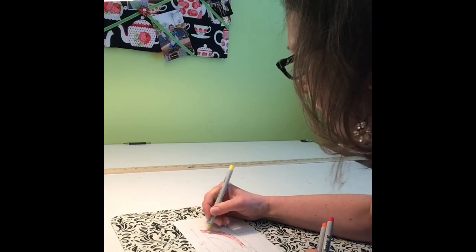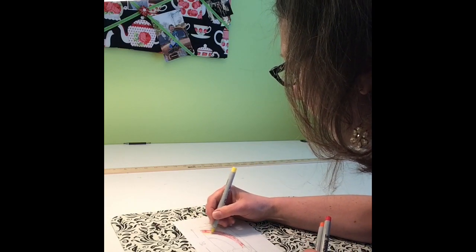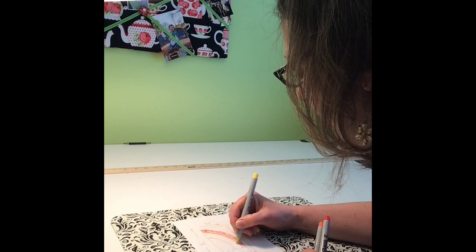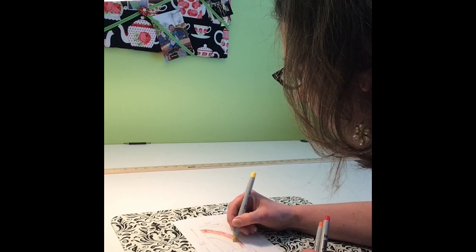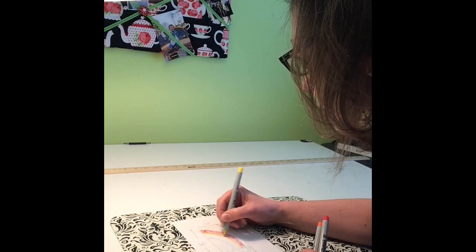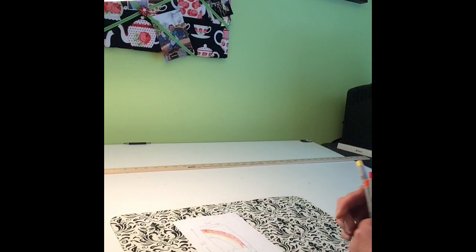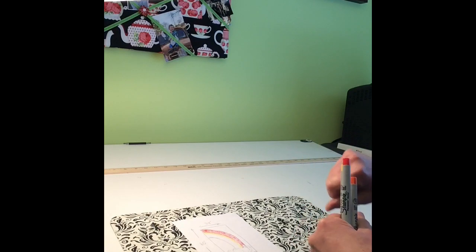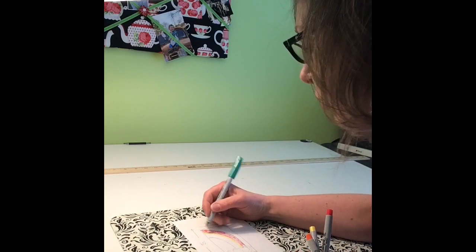Next was yellow. Some yellow marker. Now if you're coloring it with crayon, you can use the same order here. I think all the samples we saw were in the correct order, so people are doing their research.